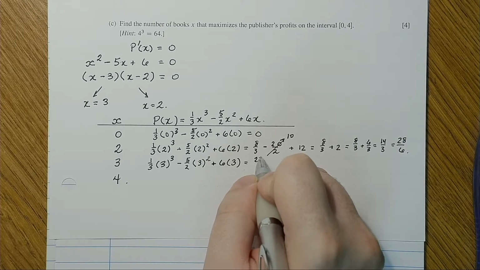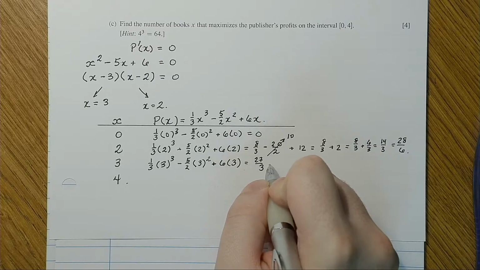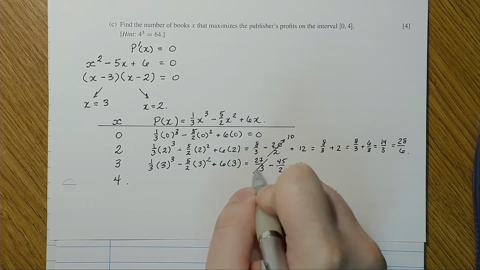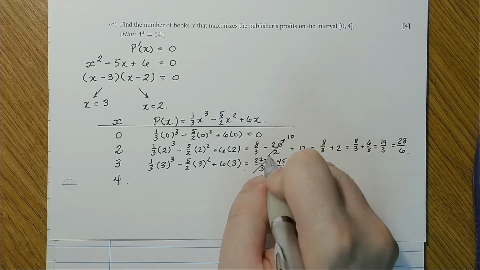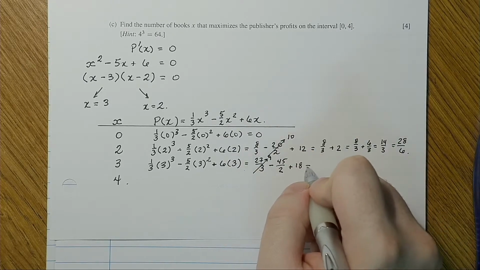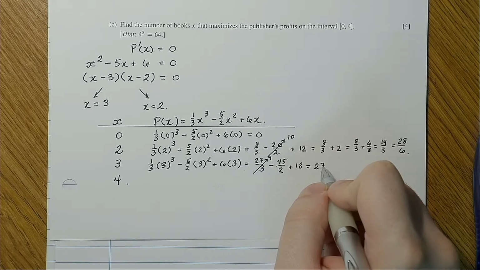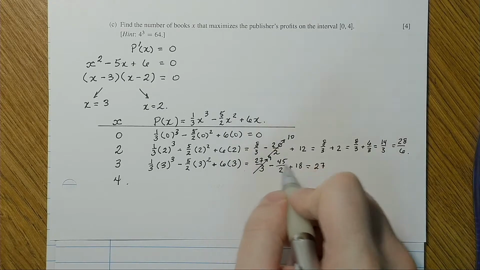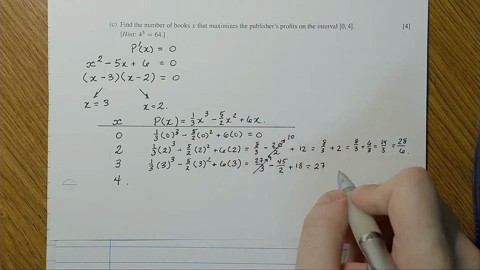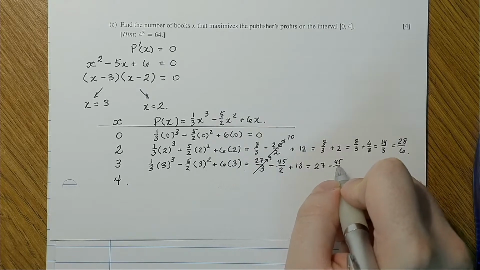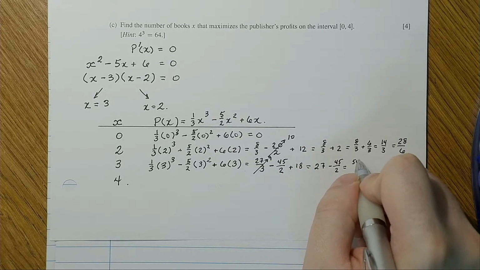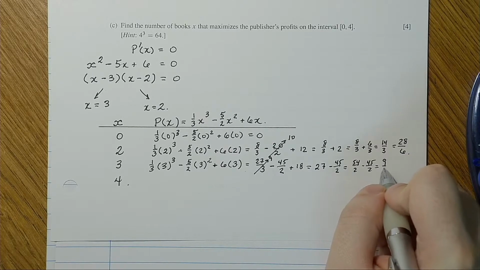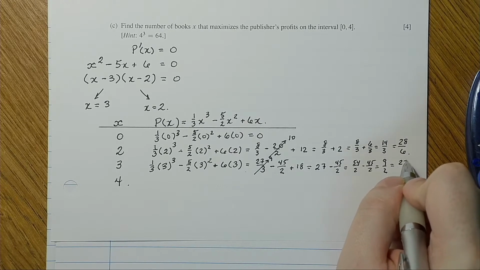So I get 27 over 3 minus 45 over 2 plus 18. So that goes to 9, so that I'm left with 27. So 9 plus 18, that gives me 27, minus the 45 over 2. I get 54 over 2 minus 45 over 2, or 9/2, which is equivalent to 27 over 6.